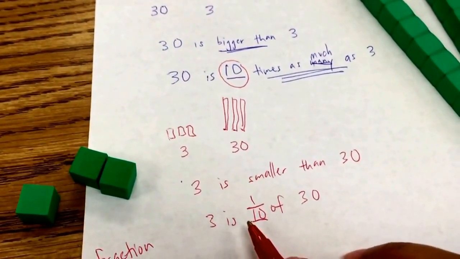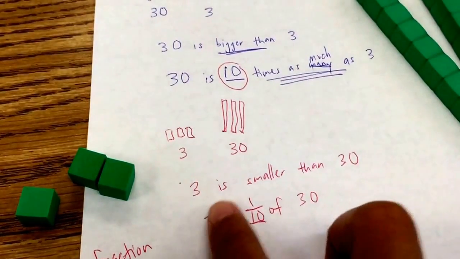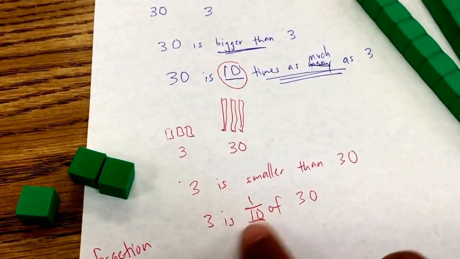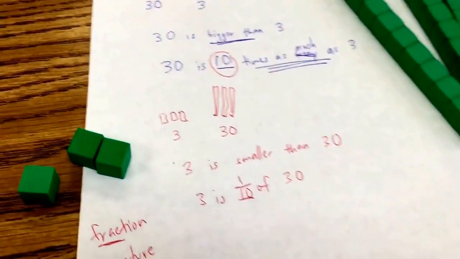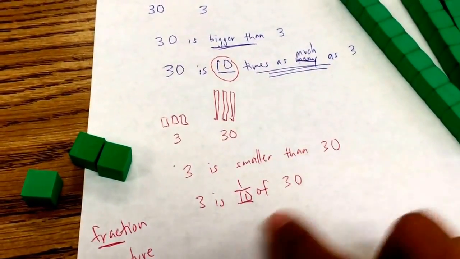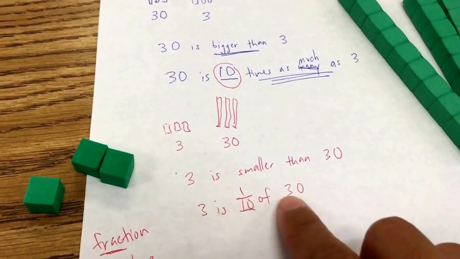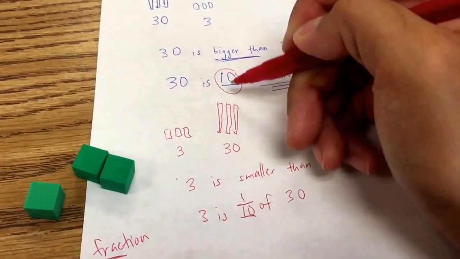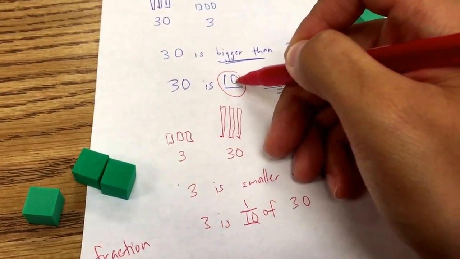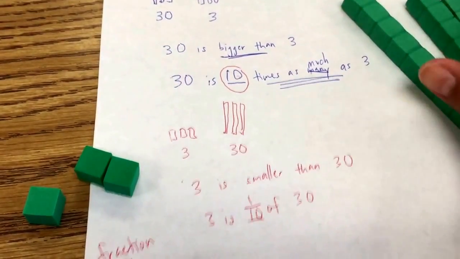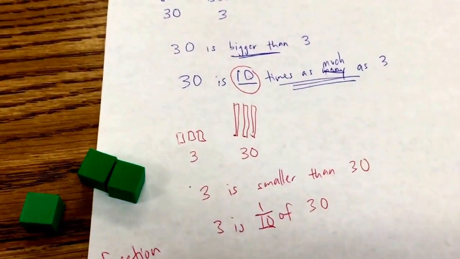So to do this, the only difference, since 3 is smaller than 30, is we're going to be using now a fraction, because 3 is a fraction of, it's a part of, it's a break of 30. 3 is 1/10 of 30. And we got 1/10 by using the 10 times as much and putting a numerator 1 over this, which is your denominator. Okay, let's do another example.